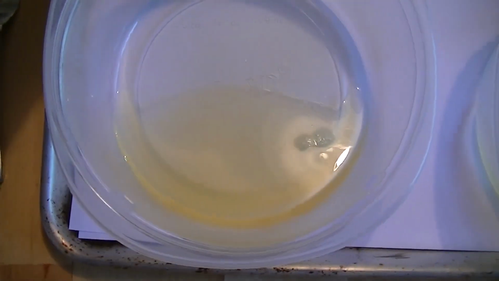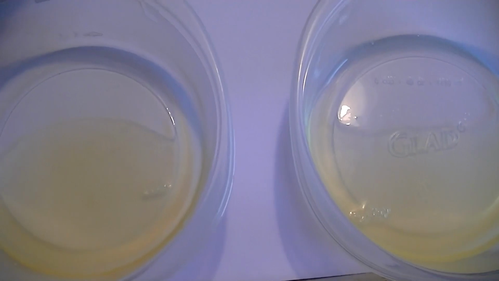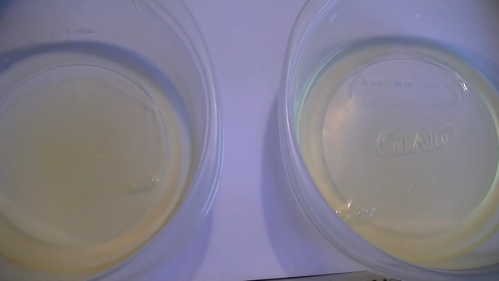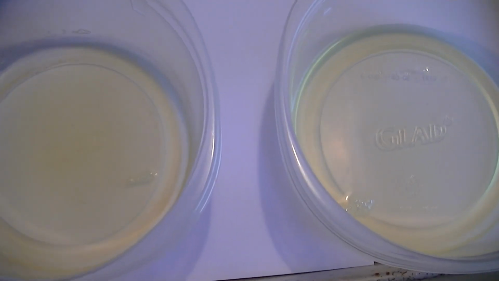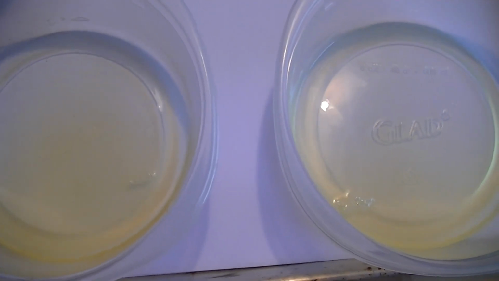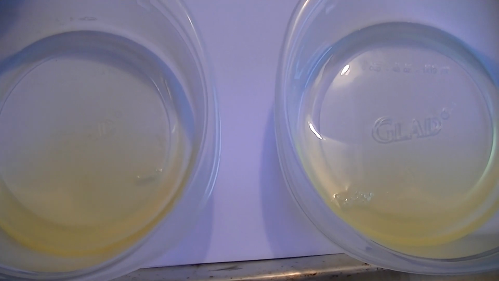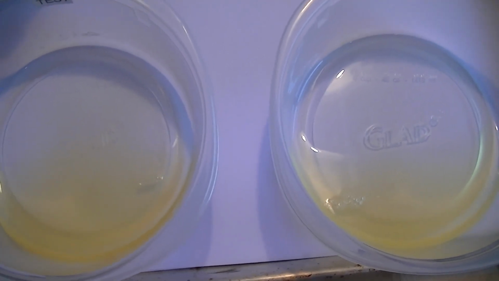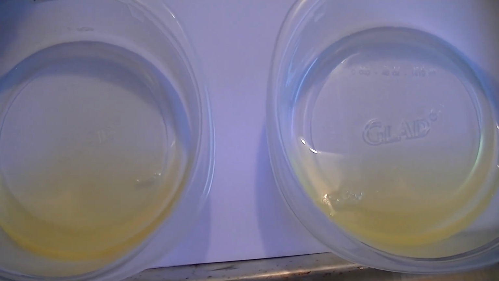On initial inspection, they look quite comparable, but when you look a little bit closer, you find that these eggs are a little bit different in their thickness.